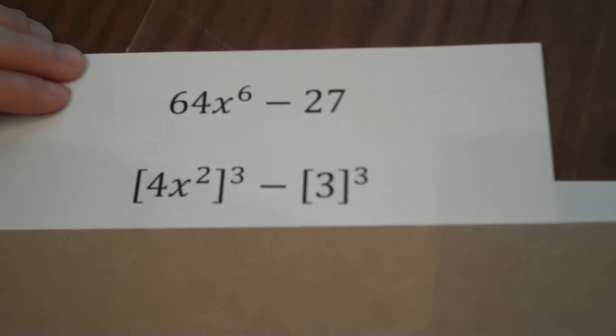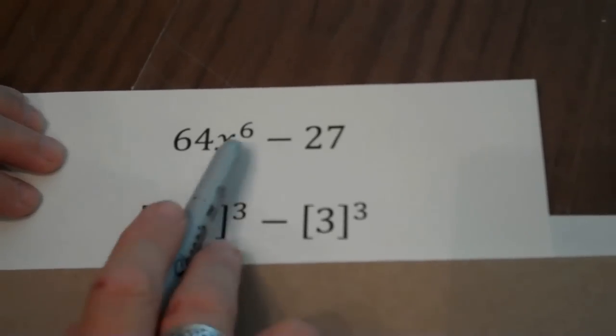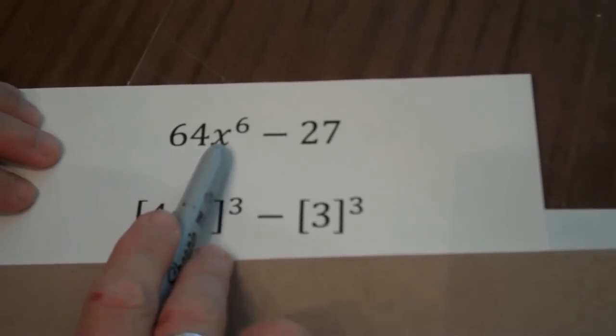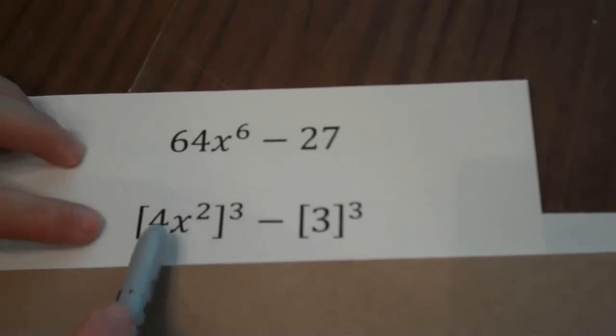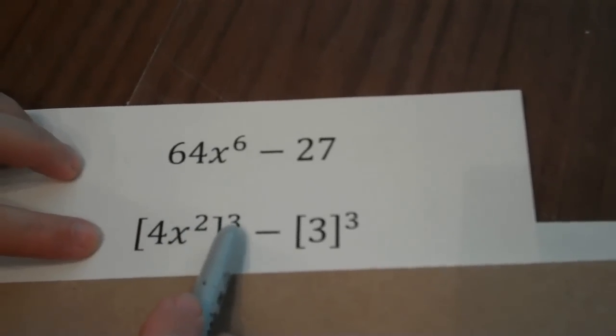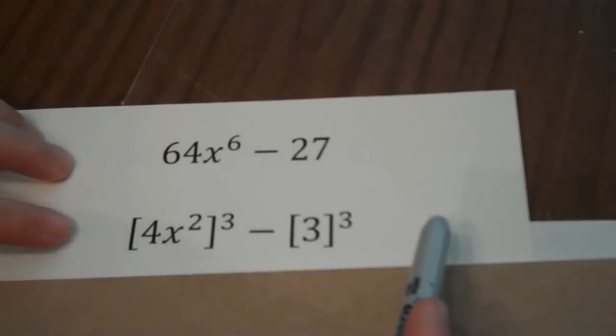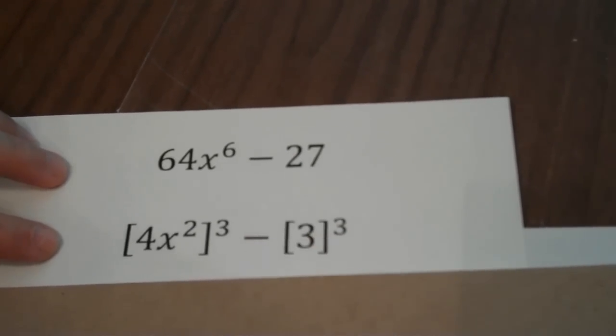So if I rewrite this as cubes, the cube root of 64 is 4, and the cube root of x to the sixth, if I take 6 divided by 3, is 2. Working backwards, notice that 4 cubed is 64, and x squared to the third is x to the sixth. And the cube root of 27 is 3. 3 to the third is 27.